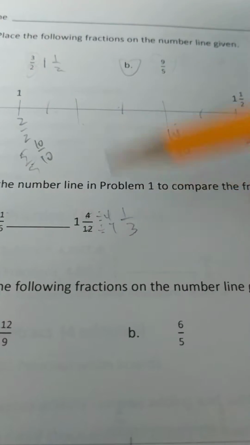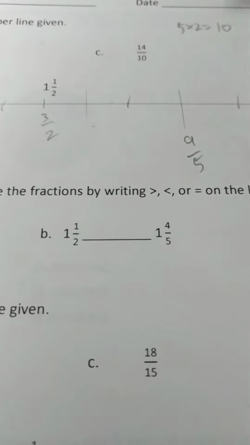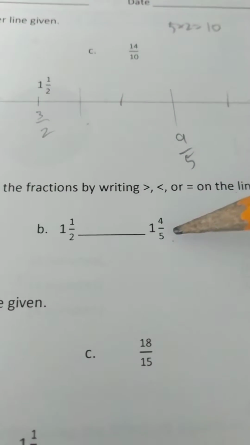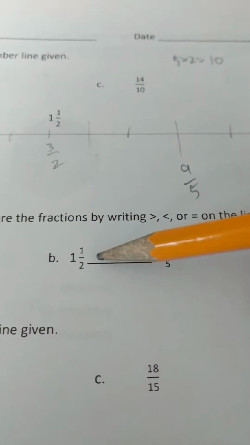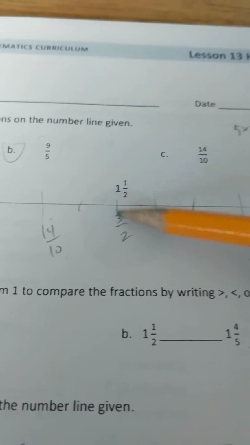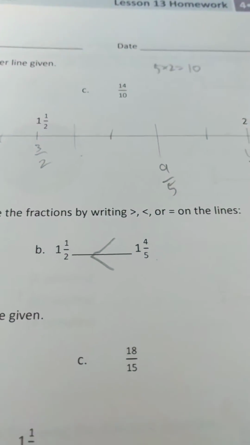1 and 1/6 or 1 and 1/3? Well, we know that a third is a bigger piece than a sixth. And over here, 1 and 1/2 or 1 and 4/5. Well, we know that 4/5 is up over here on our number line, and 1/2 is over here, so this one is obviously going to be bigger.